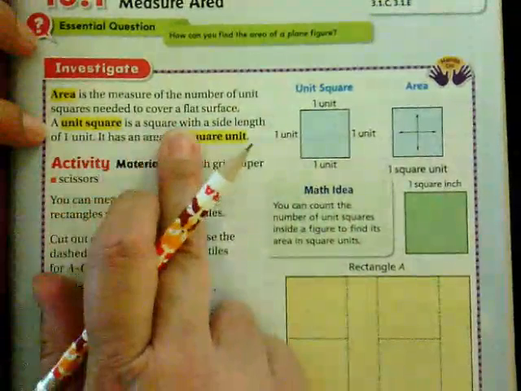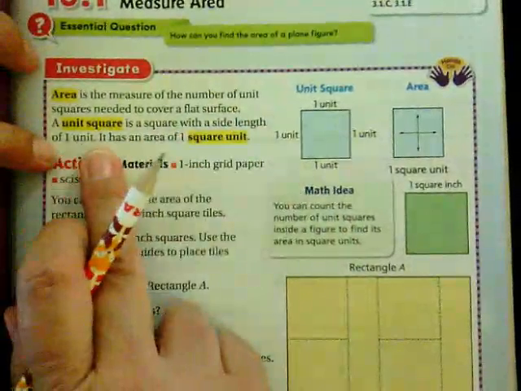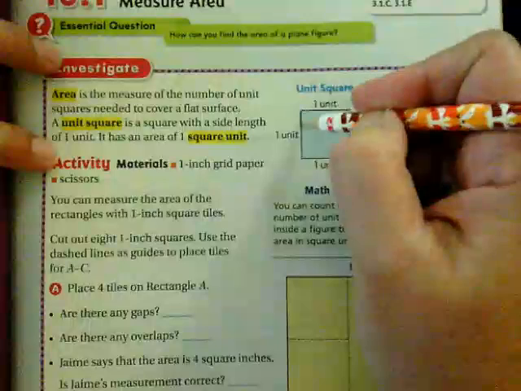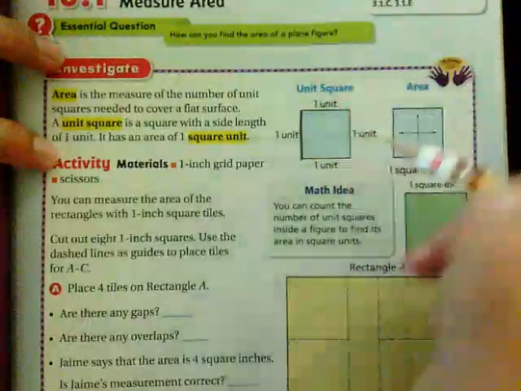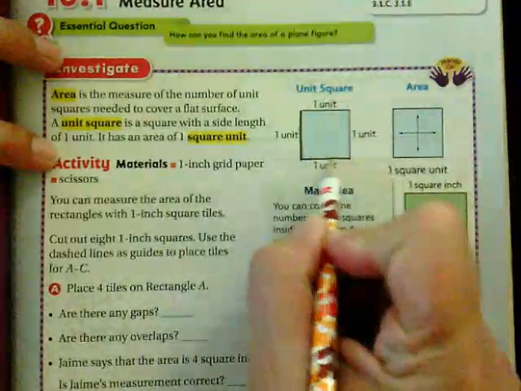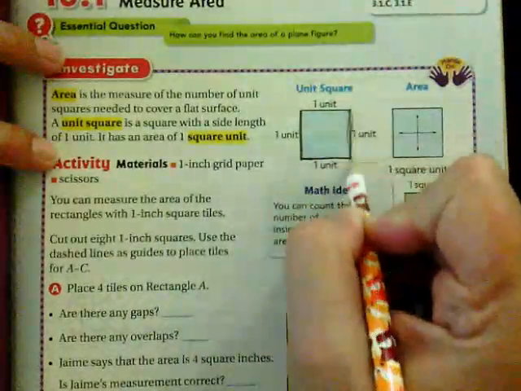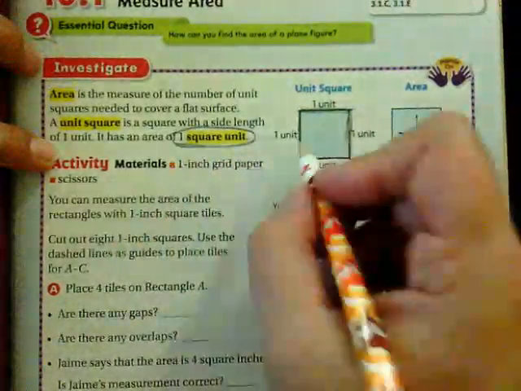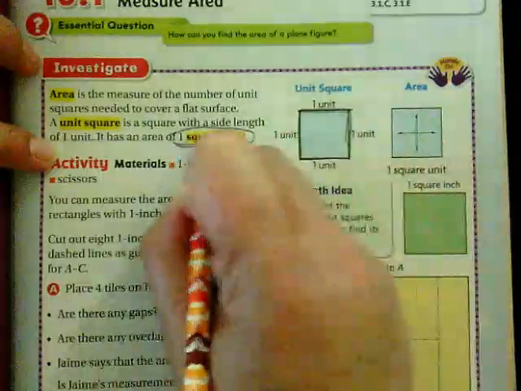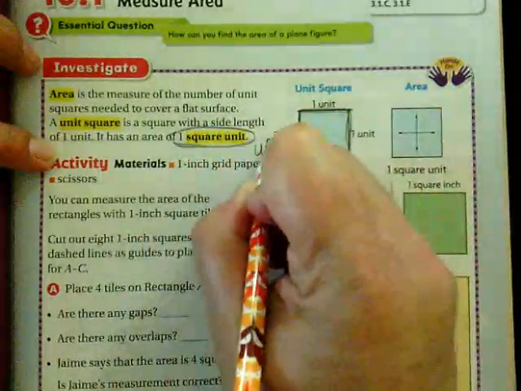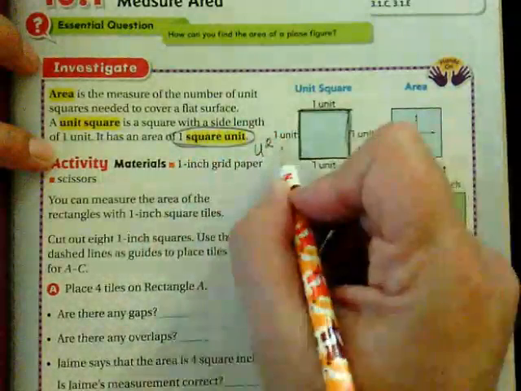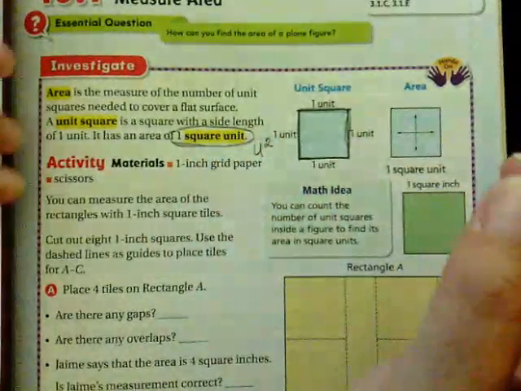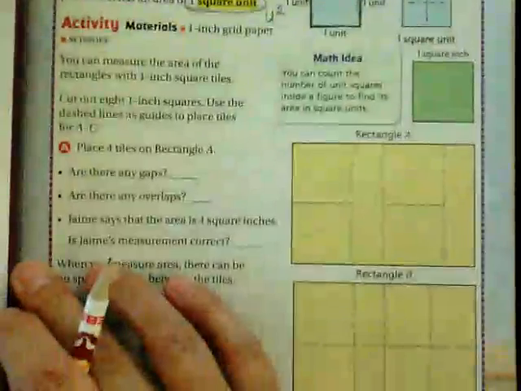surface. A unit square is a square with a side length of 1 unit and it has an area of 1 square unit. So this is 1 unit, and if one side of a square is 1 unit, then all the sides are only 1 unit. And we say that it is a square unit. A square unit could be written as square unit or unit squared. You can do a U with the square, or if it's an inch, it would be inches squared, centimeters squared, all that good stuff.